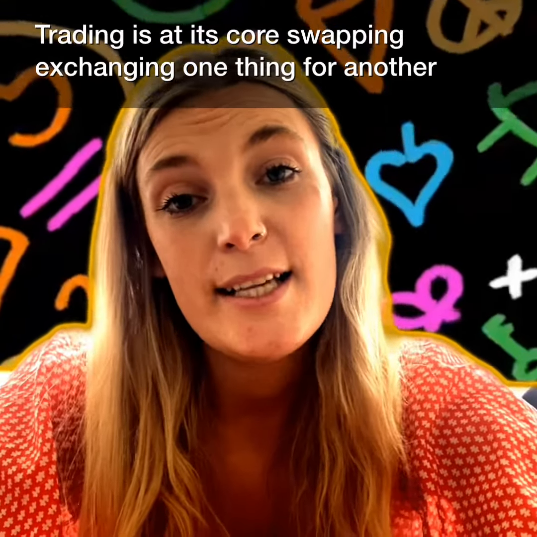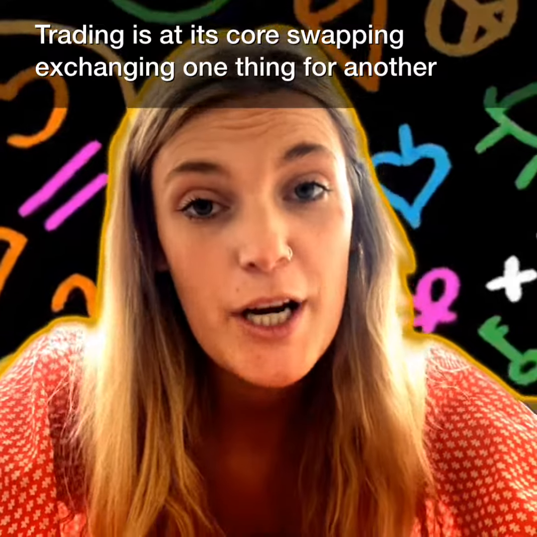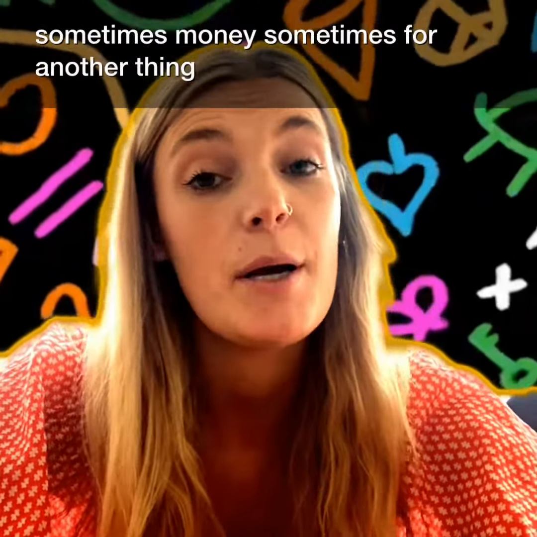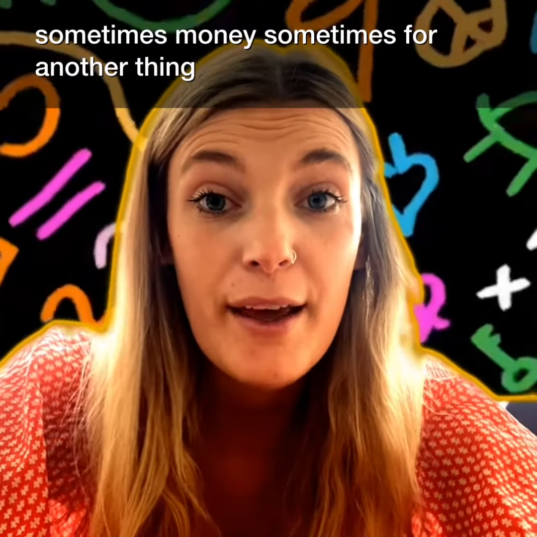Your item has a value. Think about how much your item is worth. Remember that value really comes from what someone's willing to pay for it, or in this case, trade for it. Trading is, at its core, swapping, exchanging one thing for another, sometimes for money, sometimes for another thing.